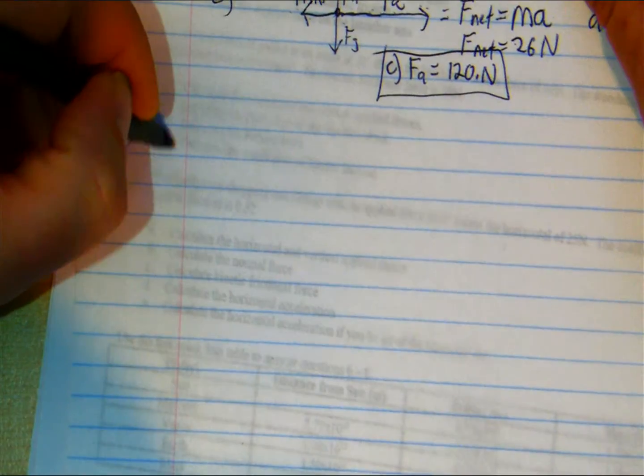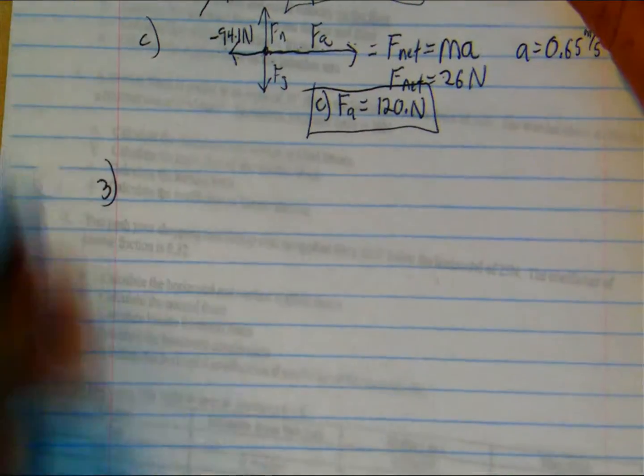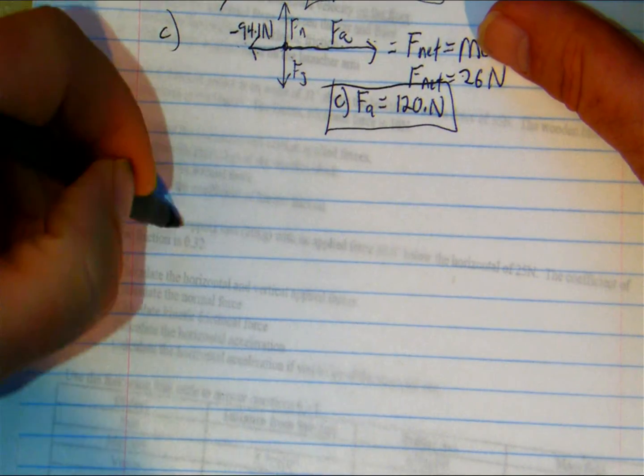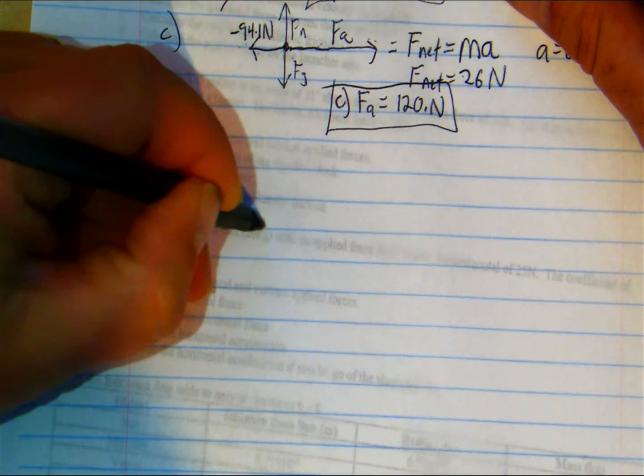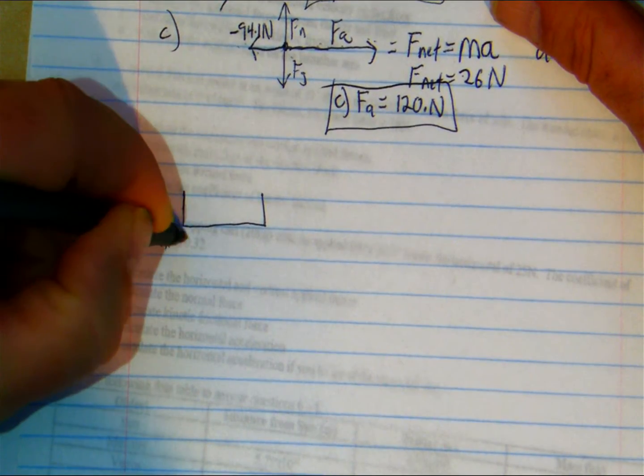So number 3, the story is, this is a 2-step, one-dimensional physics problem. In the first step, it starts from rest, so its initial velocity is 0.